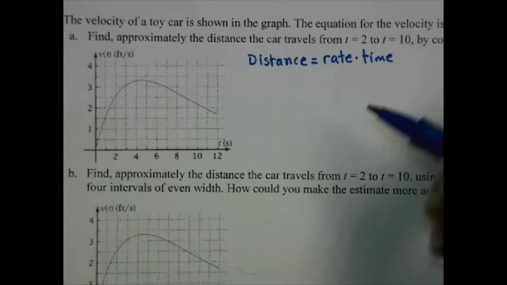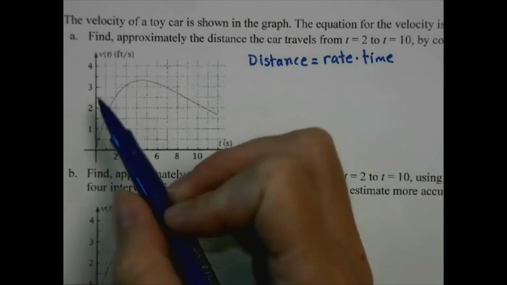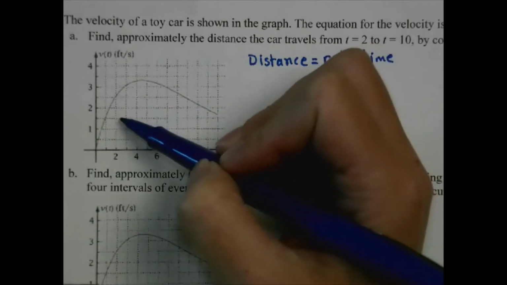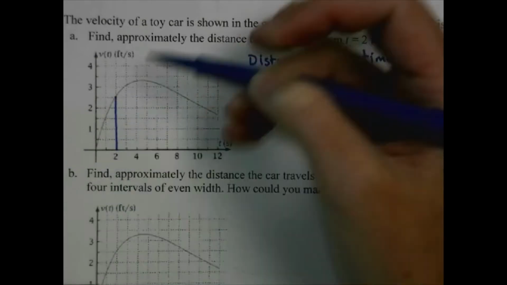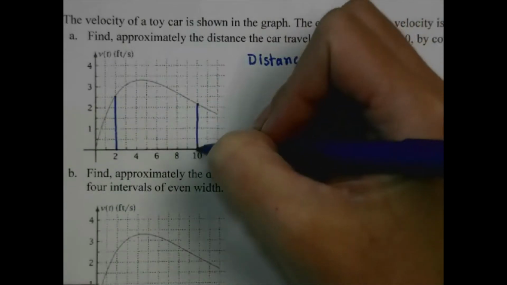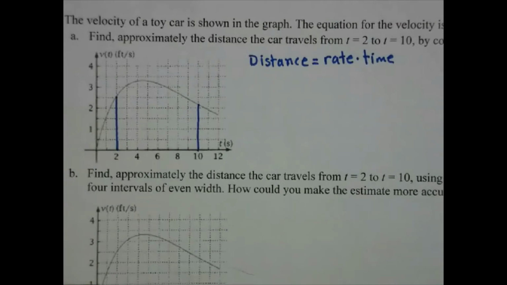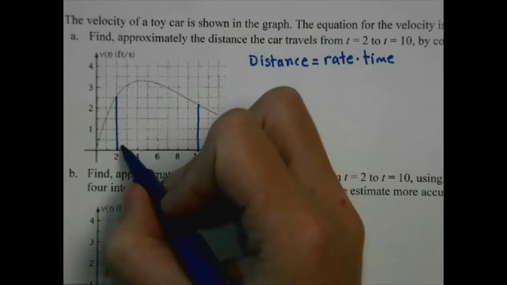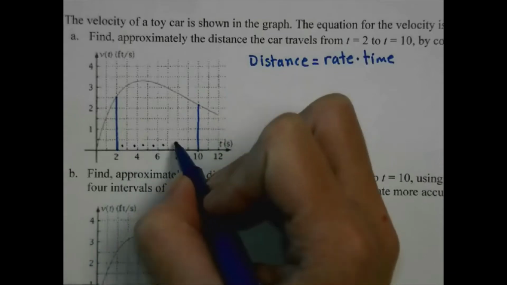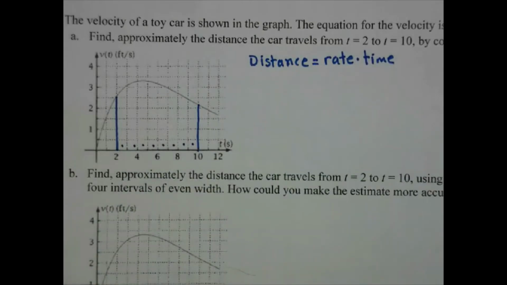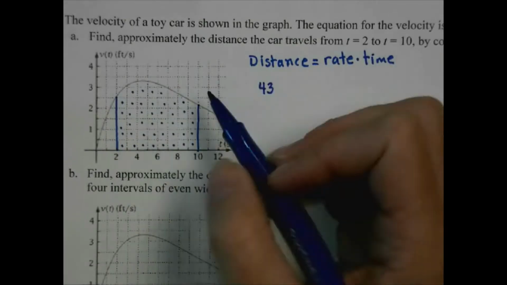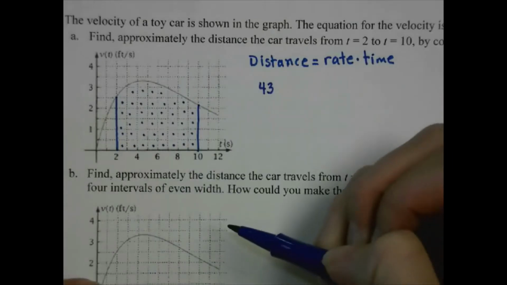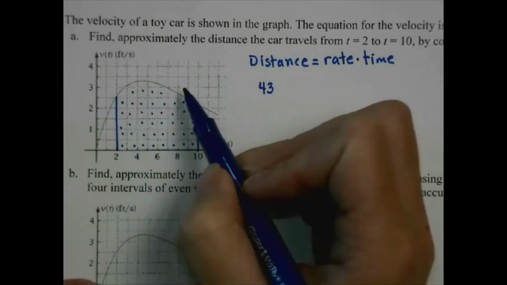So what we're going to do is multiply the rate times the time, which geometrically is the area of one of these squares. We're interested from 2 to 10, so we're going to count up all of these squares. 1, 2, 3, 4, 5, 6, 7, 8, and so on. I counted 43 whole squares, or mostly whole. Some of them are a little cut off. And then I have these partial squares.